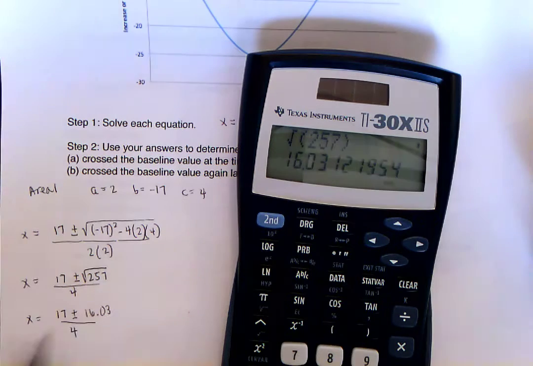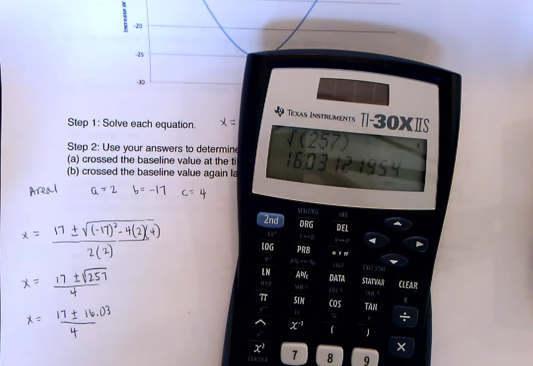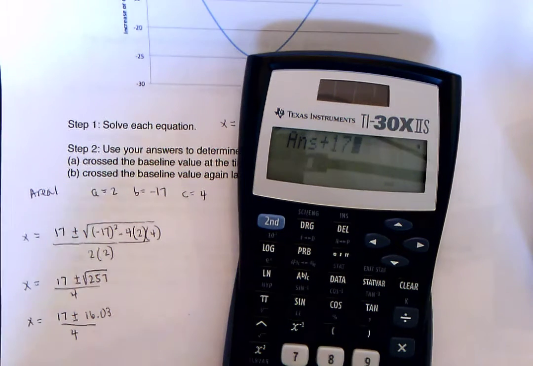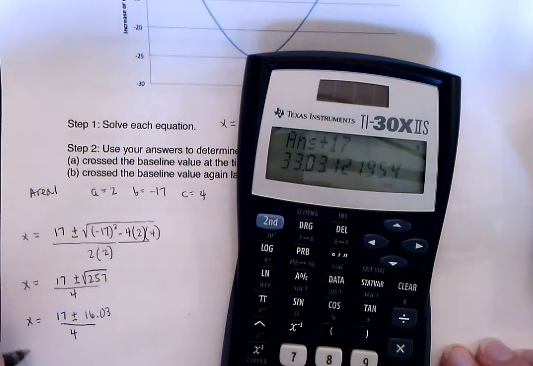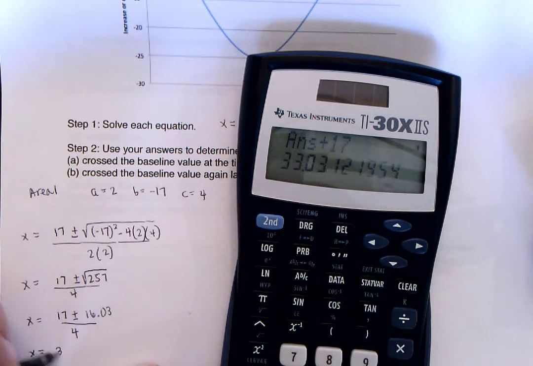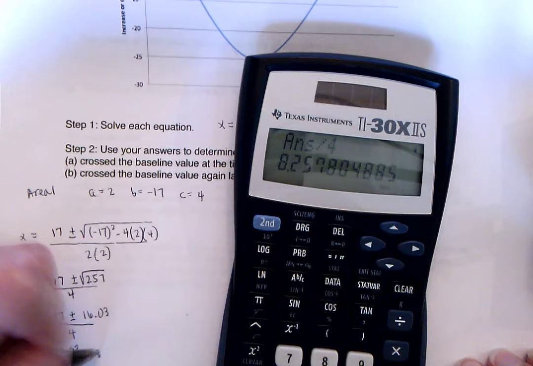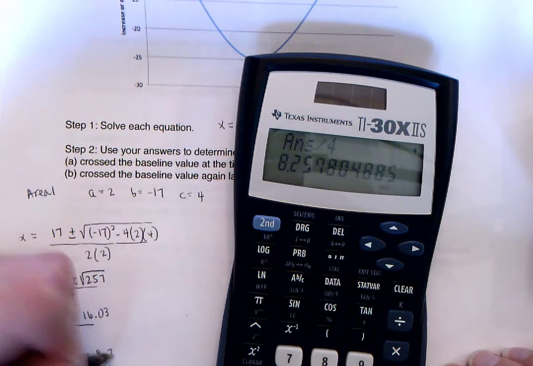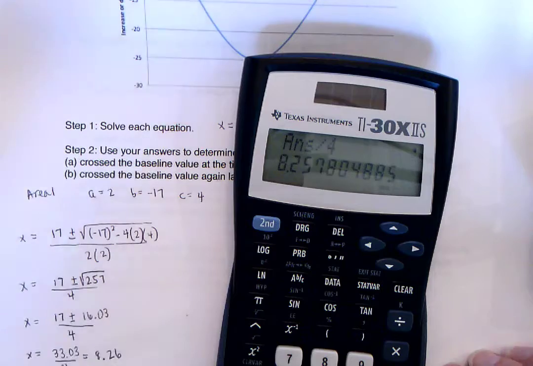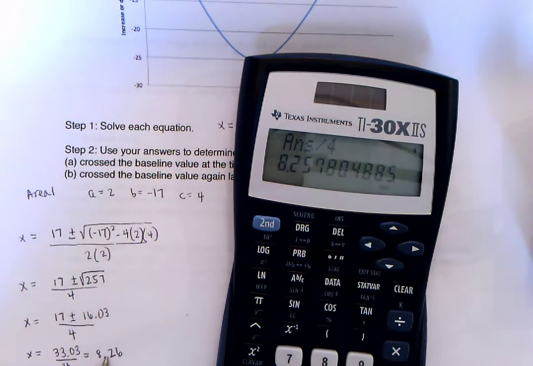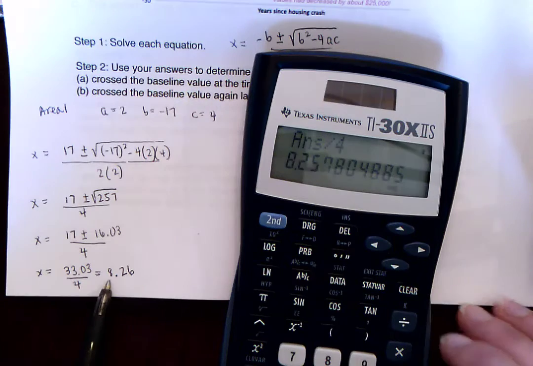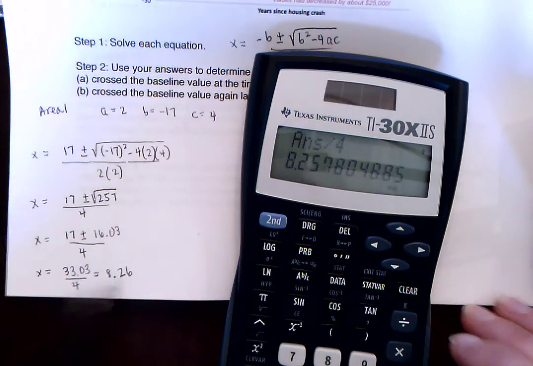Over 4. And again, now we have to figure out what our two answers are. So 17 plus 16.03, what is that? So I'm going to add 17 to that. That's 33. So first, one of our answers is 33.03 over 4. Okay, that answer divided by 4 is 8.26. So 8 years, 8.25 years basically after the housing market crashed. That's one of the answers here.